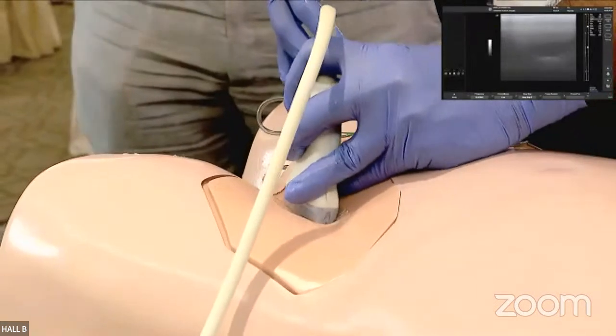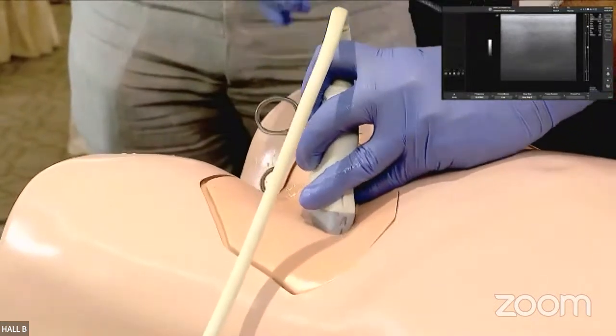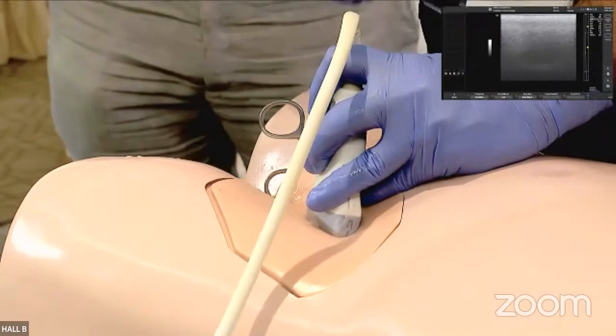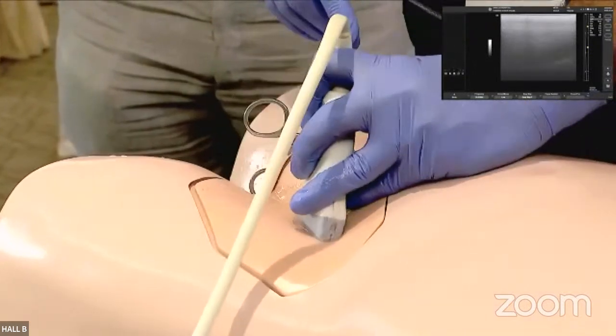So as usual, the medial one is the artery. Can you project the ultrasonogram on the main screen?